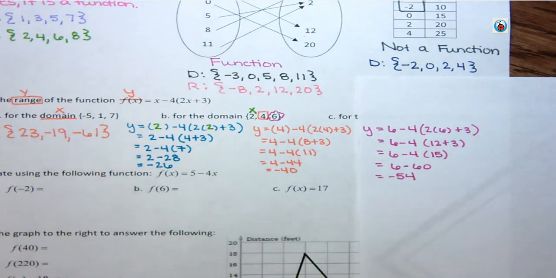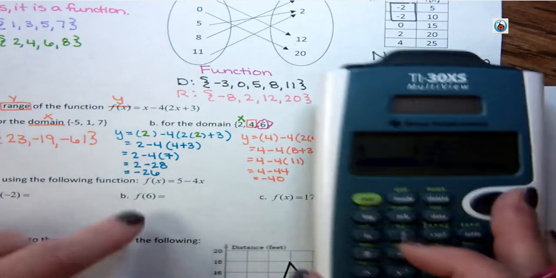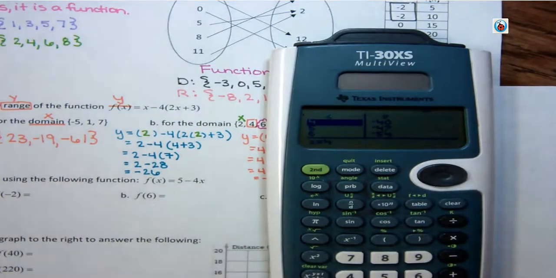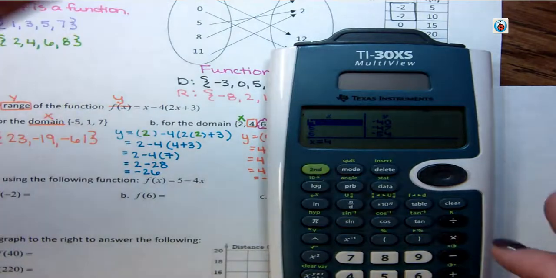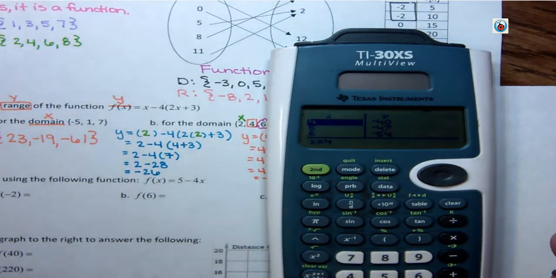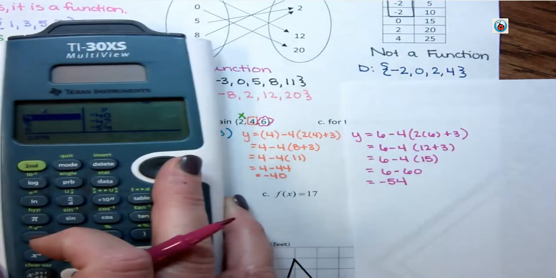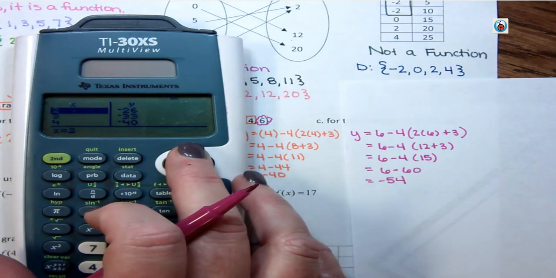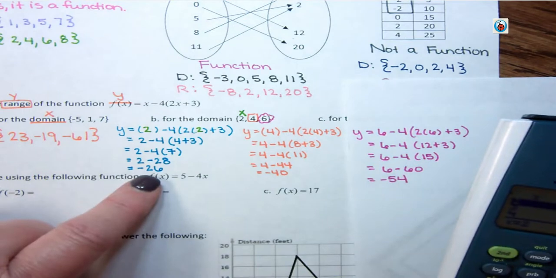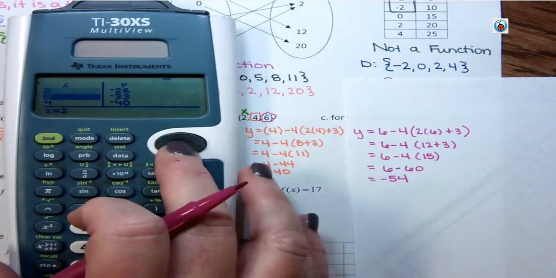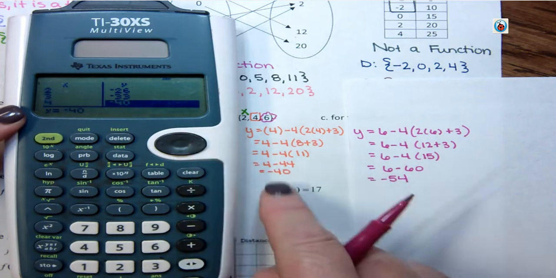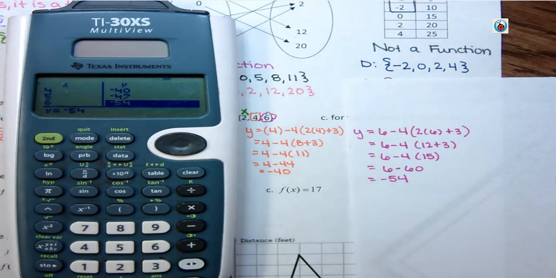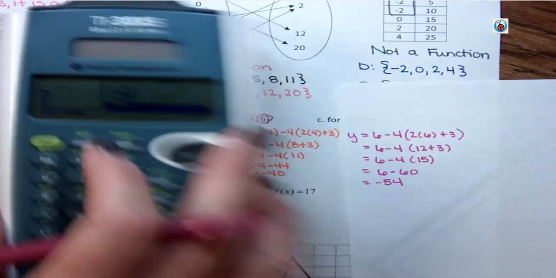Again, I could have done all of that in my calculator, so I'm just going to check myself using the calculator. The first x value I'm going to look at was when x equals 2. Sorry, I'm trying to get the light so y'all can see the calculator. If I put x equals 2, I get out negative 26, and that's exactly what we got. Now we're going to look when x is 4. We get out negative 40, which is good. We did a good job. And now when x is 6, we get out negative 54. So again, you can do it by hand, or you can just plug it into the calculator.